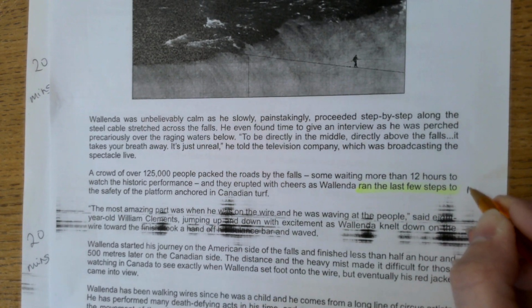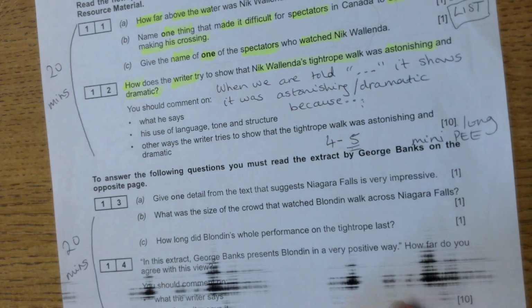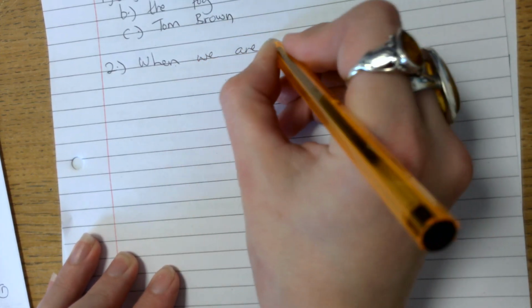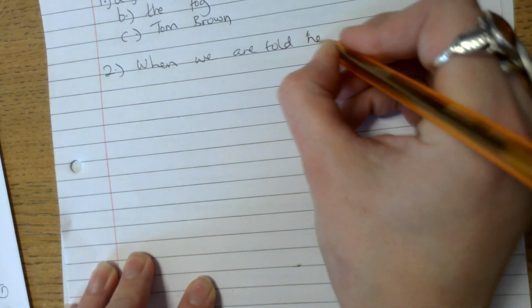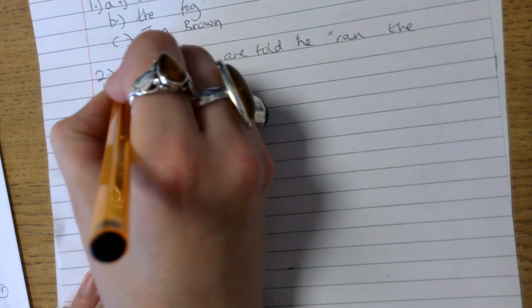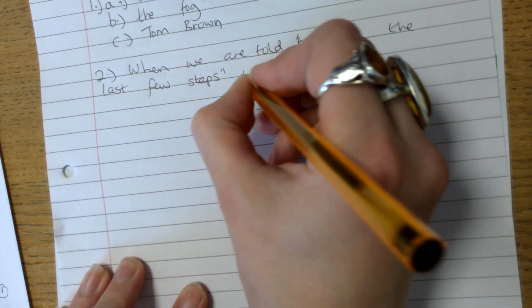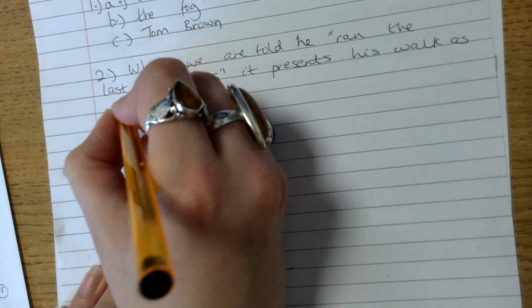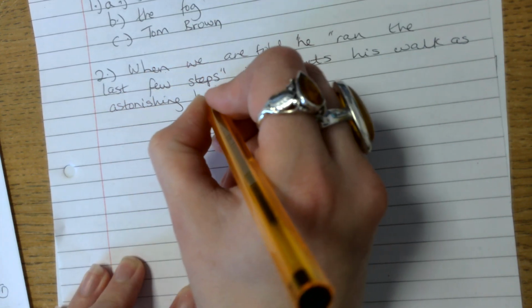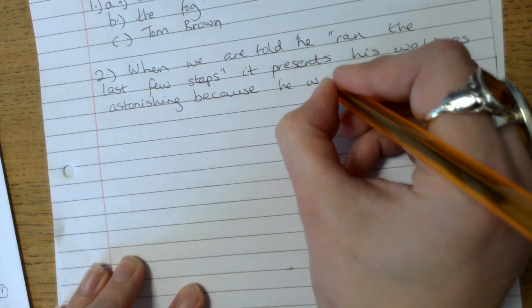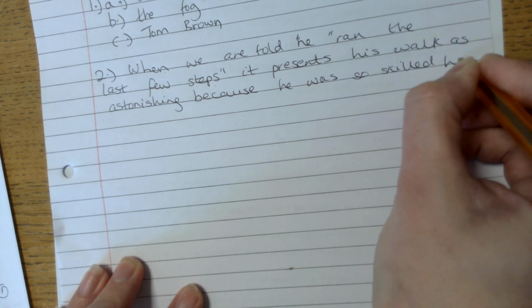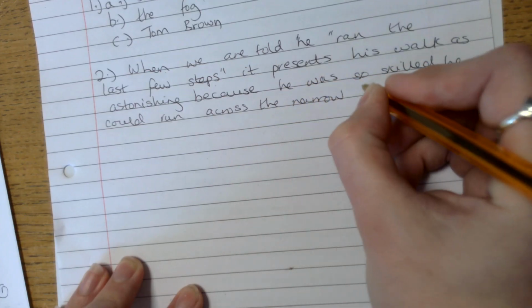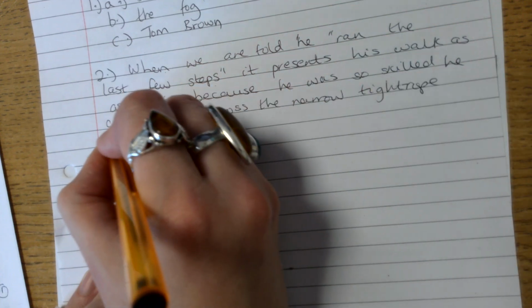So we're going to imagine for a minute I've got lots highlighted. Let's say this is going to be my first quote. So I would simply go to my page and I would say, when we are told, he ran the last few steps, it presents his walk as astonishing because he was so skilled he could run across the narrow tightrope without falling.